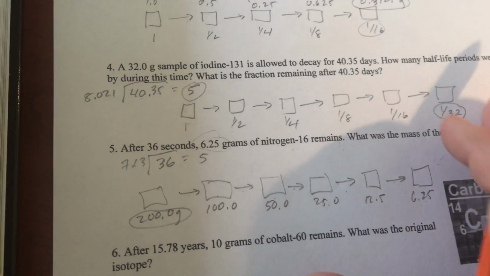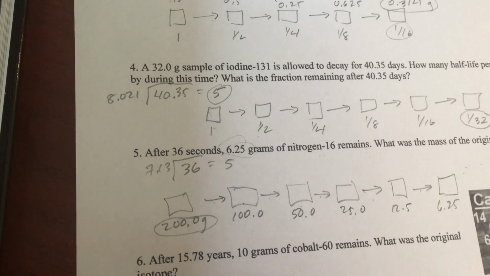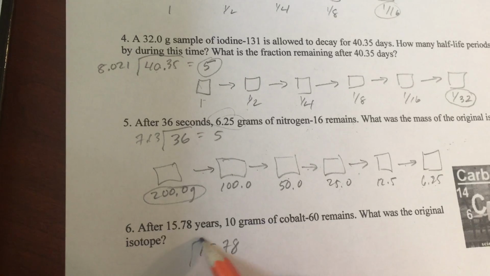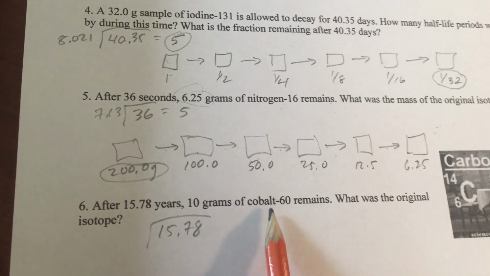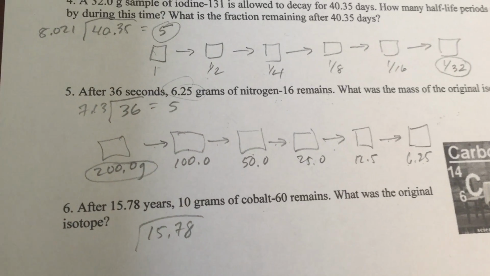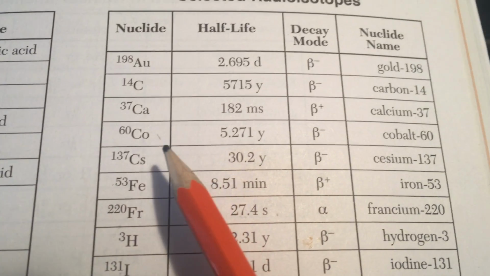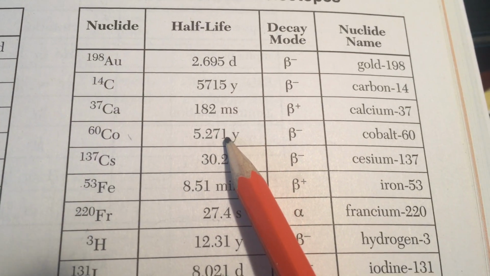Okay? Let's try this last one even though I didn't assign it. After 15.78 years, cobalt-60. So let's look up cobalt-60 here. Cobalt-60 is up here. And its half-life is 5.271 years.